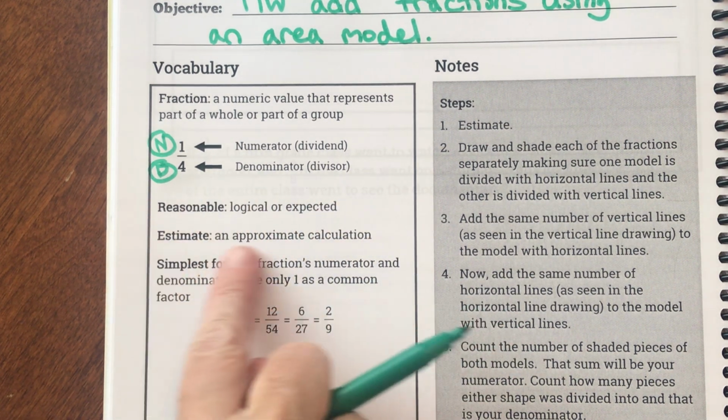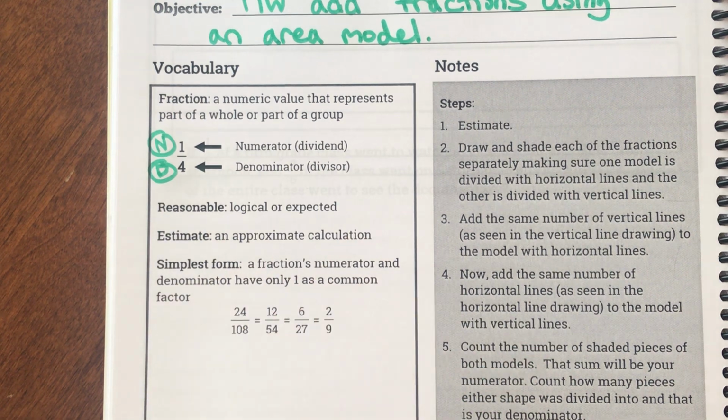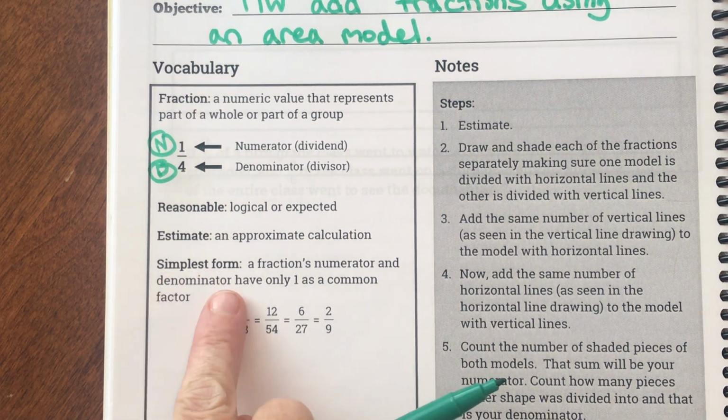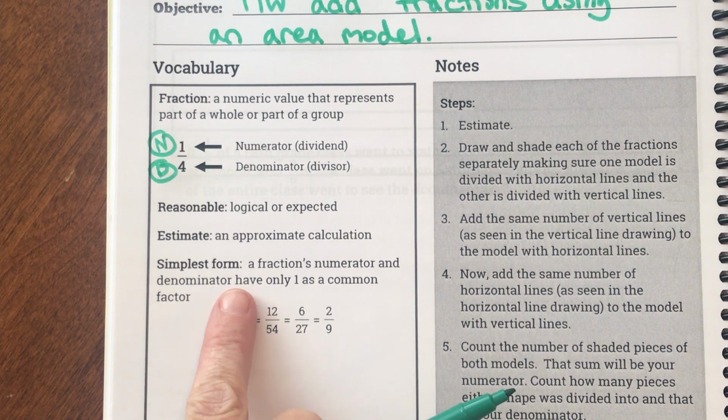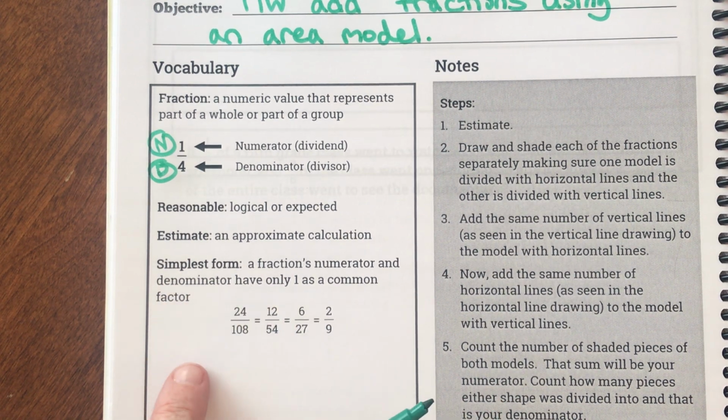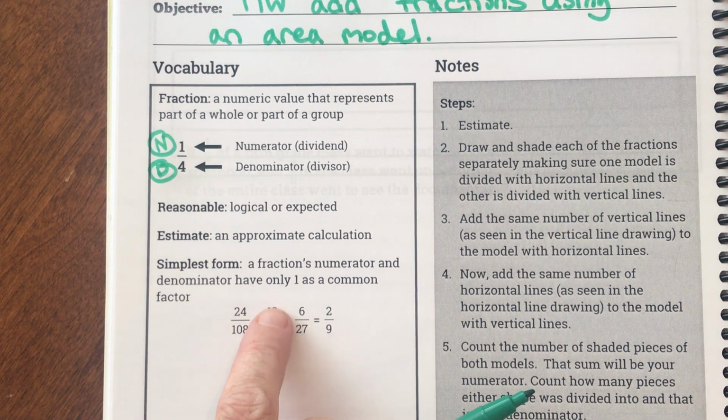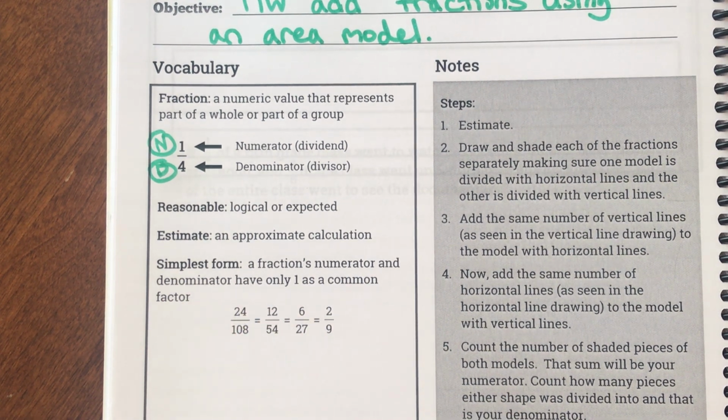This is just asking yourself, does your answer make sense? We're going to skip that as a step. And then they remind us about simplest form. Remember, that was our first lesson in this unit, and that we find our GCF. So we are going to be coming back to this and needing to remember that.